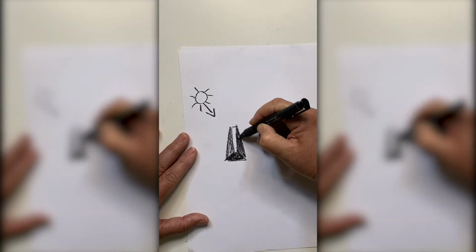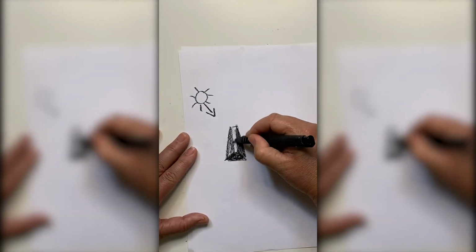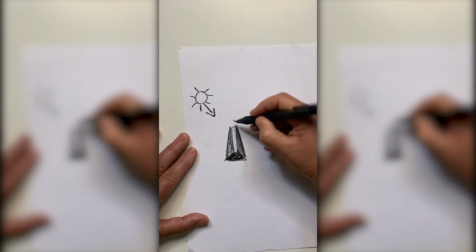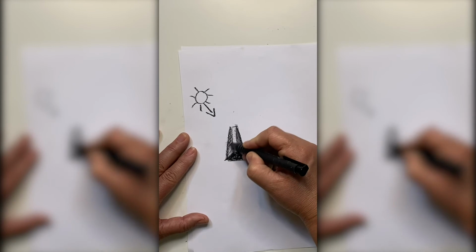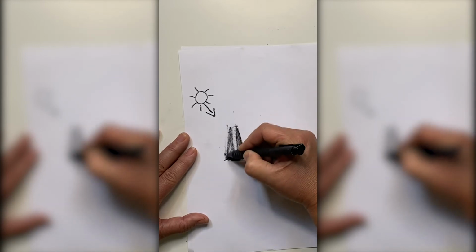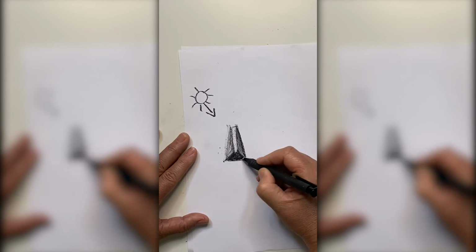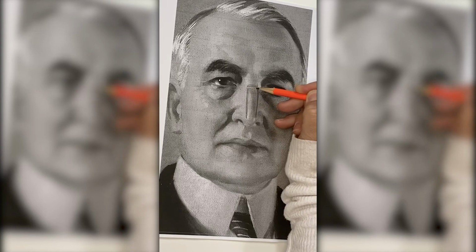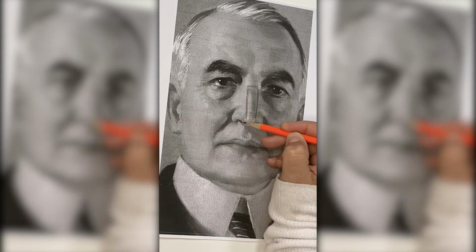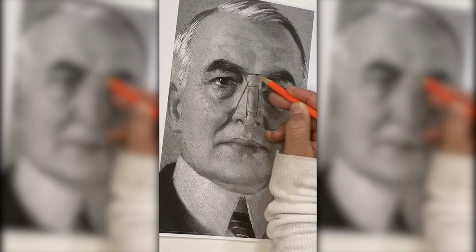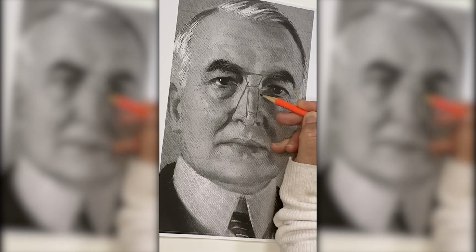Depending on where the light source is and as the head turns in space, you might see one, two, or all three planes. Remember, when you're adding value, just start with the lightest, add the darkest, and then find the medium. And then you can blend all the colors from there. A great way to practice is to print off a portrait that you like, and then go ahead and draw that pyramid shape over top of the nose.